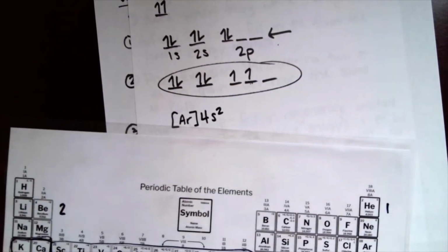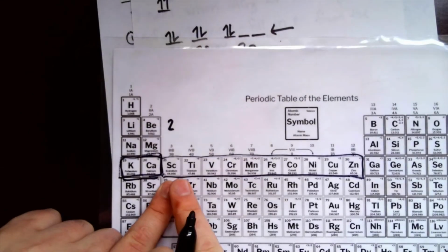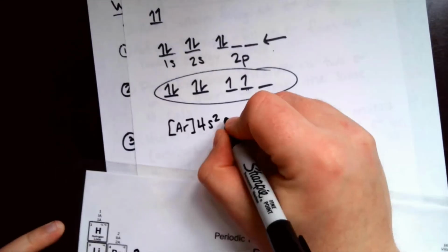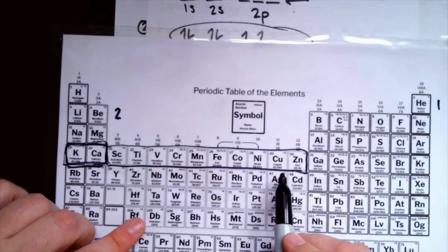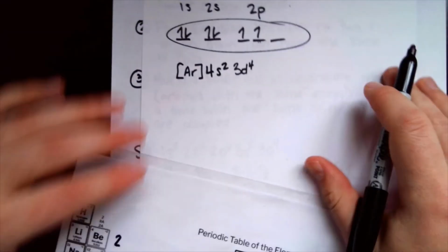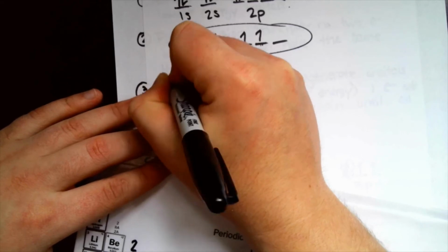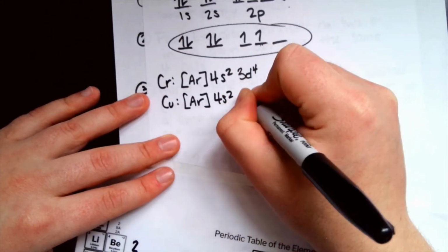And what we would expect for chromium would be 4s2, 3d4. And likewise, for copper, we'd expect 4s2, 3d9.